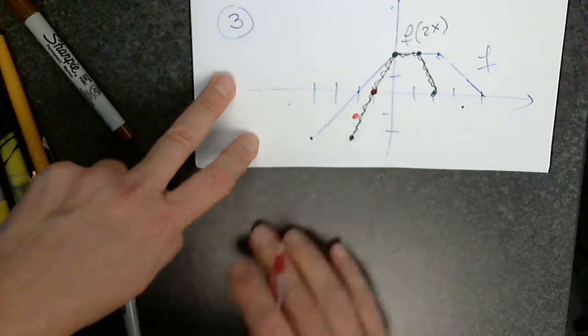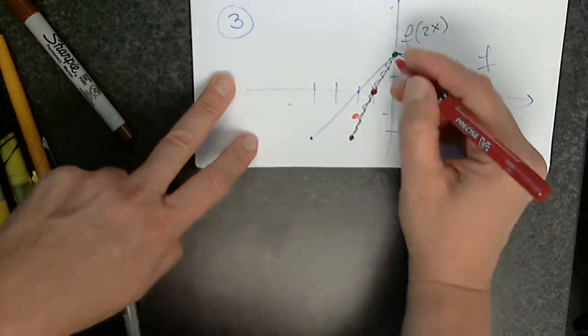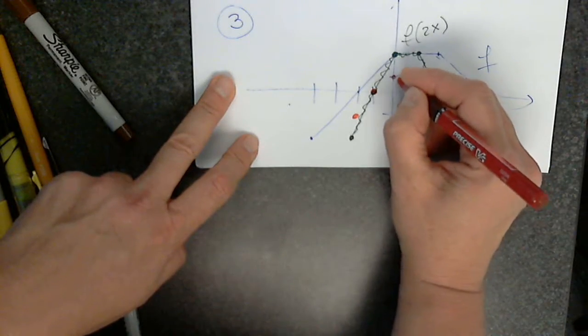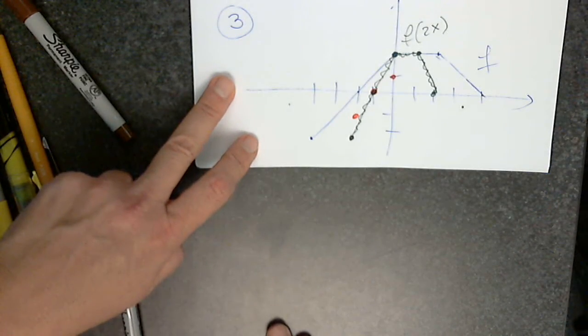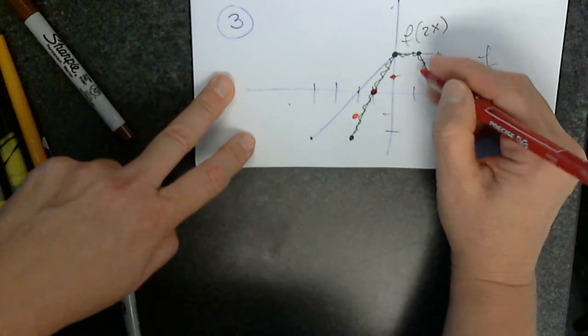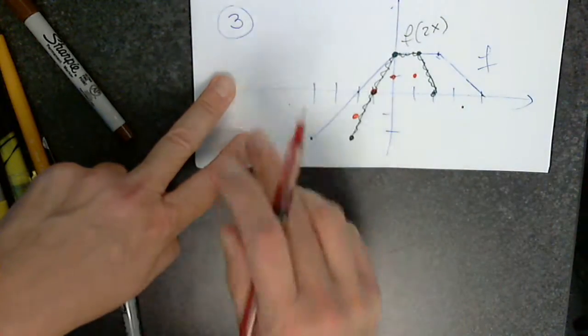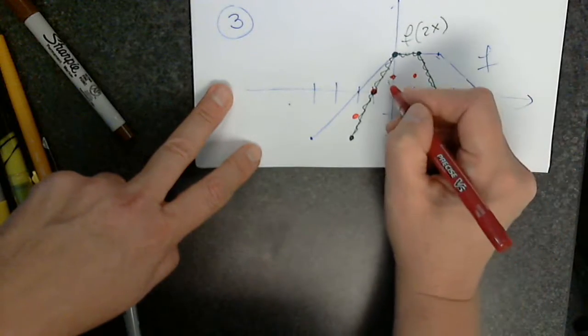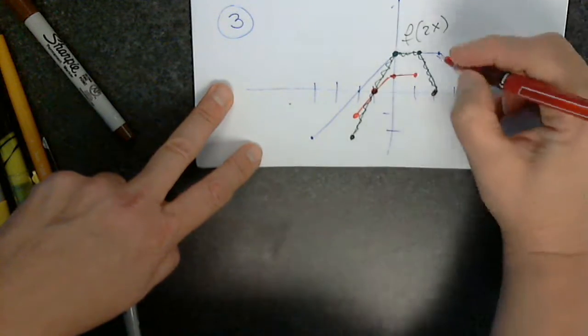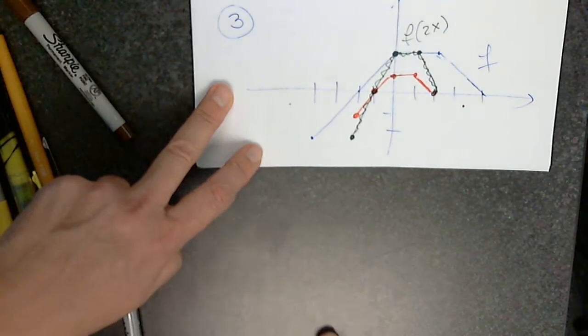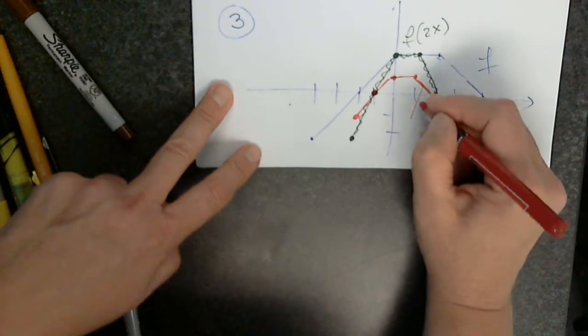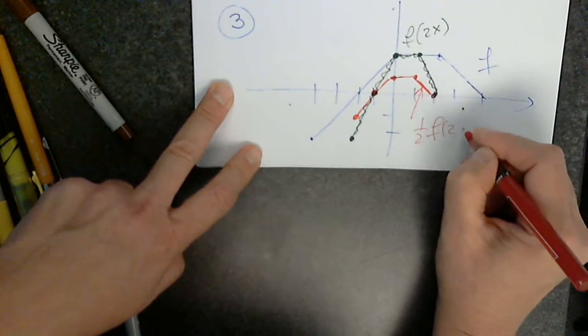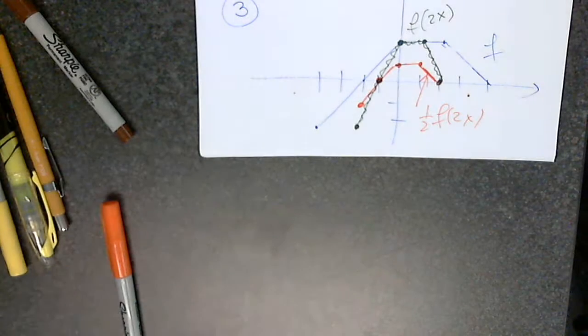It will stay at 0. For this point, this y value is at 2. It will go to 1. This y value is at 2. It will go to 1 because I'm multiplying it by 1/2. And this y value is at 0. It will stay at 0. This is 1/2 f of twice x.